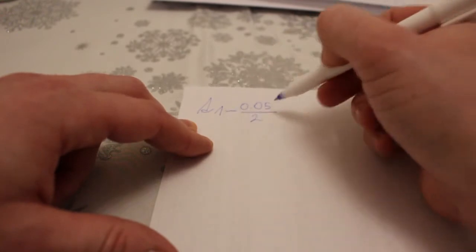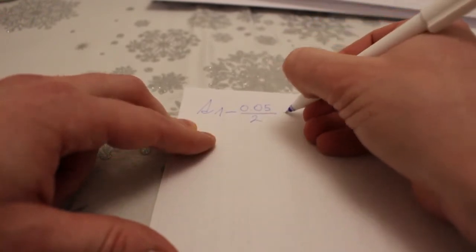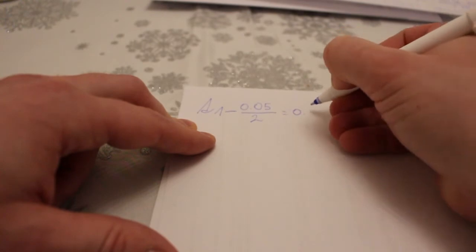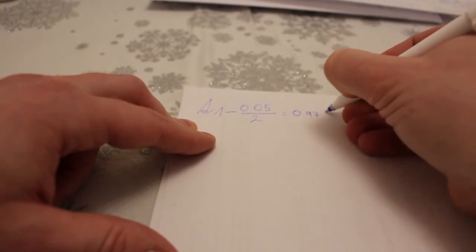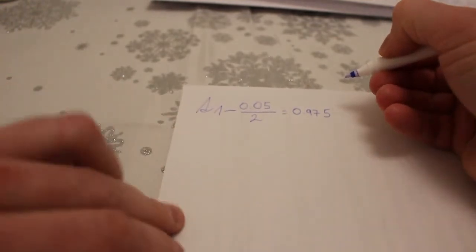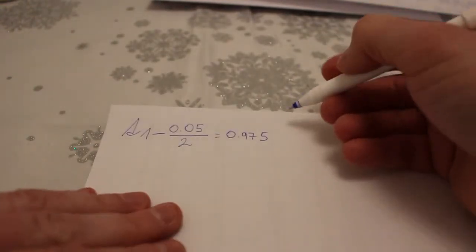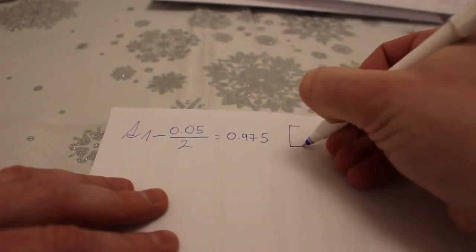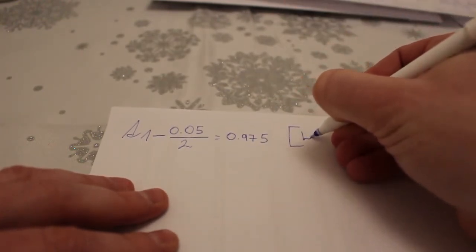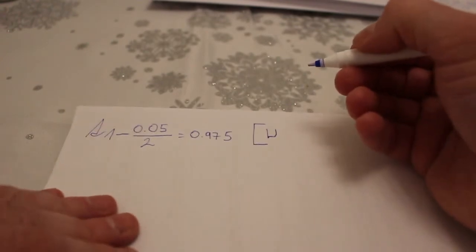So 100 minus 2.5% is 97.5%, 0.975. It is the 97.5% quantile of the Student t distribution with degrees of freedom nu.